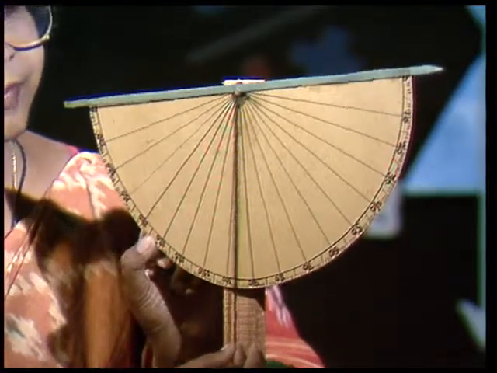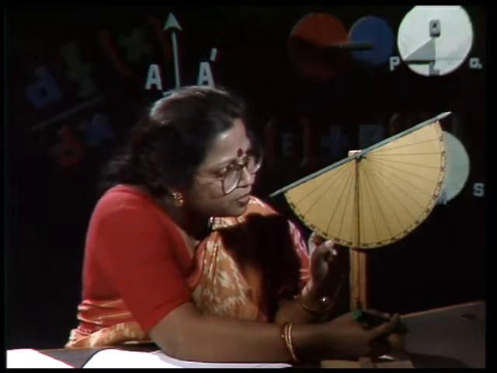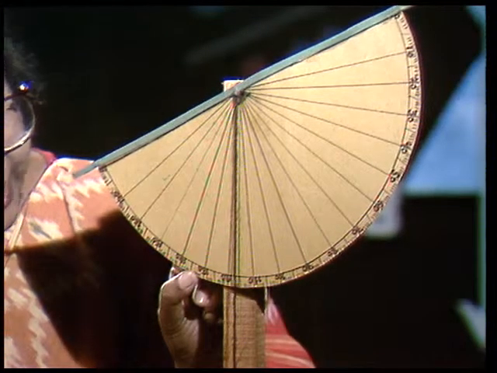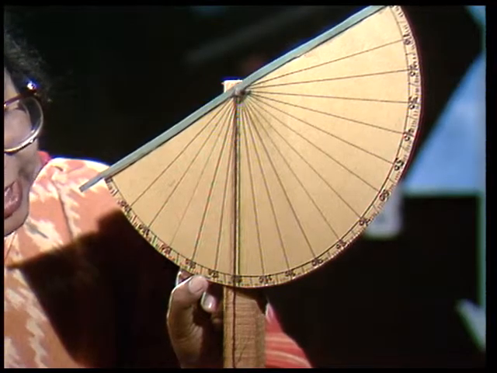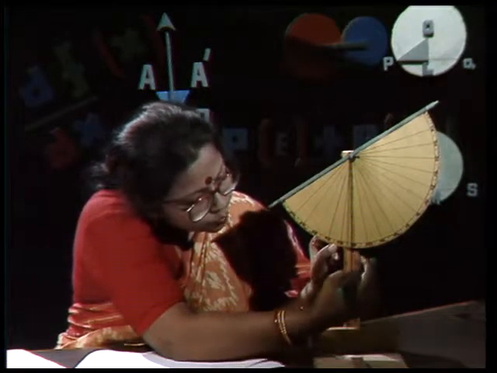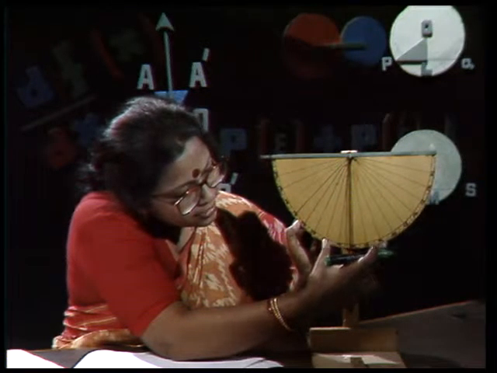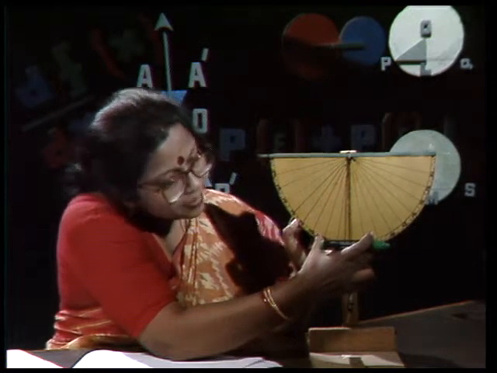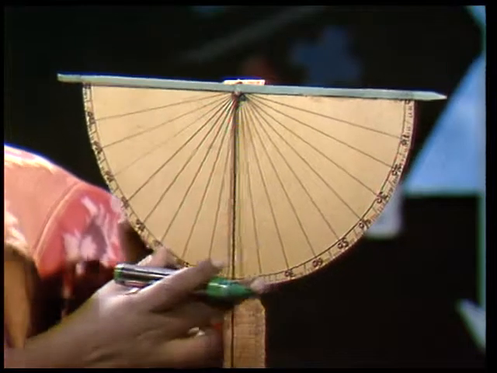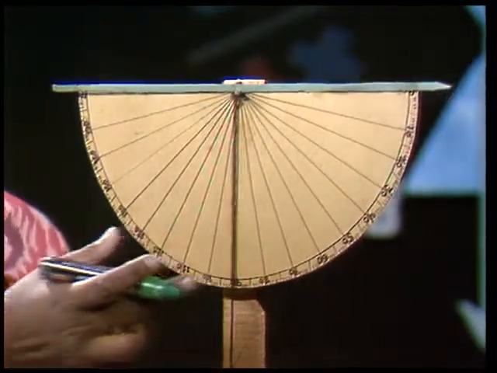Then we will incline it towards the top of this object, and again see the reading here, it is 120 here. So, the difference between 70 and 120, that is the angle of inclination, in this case is 50 degree.